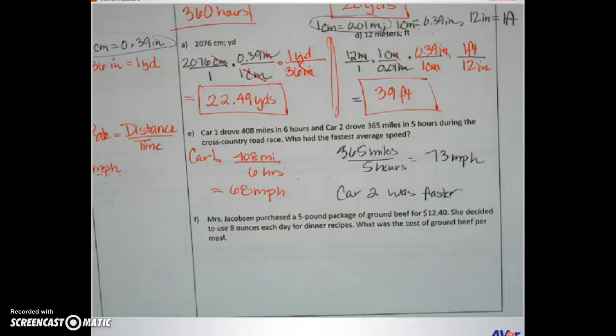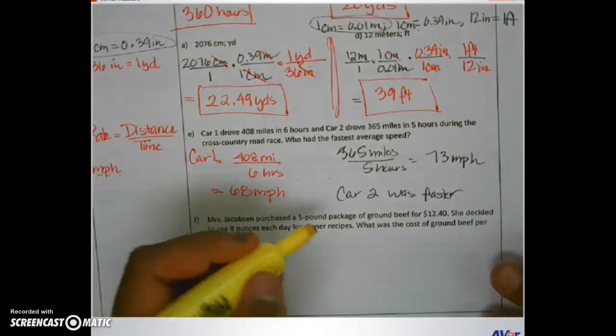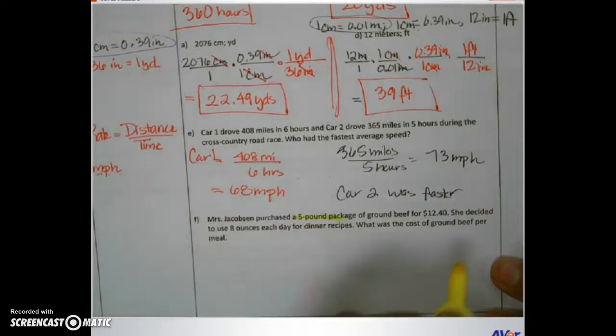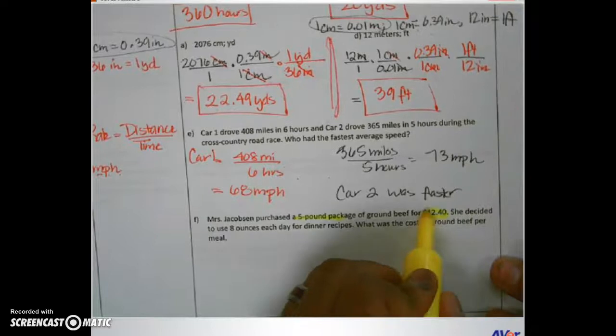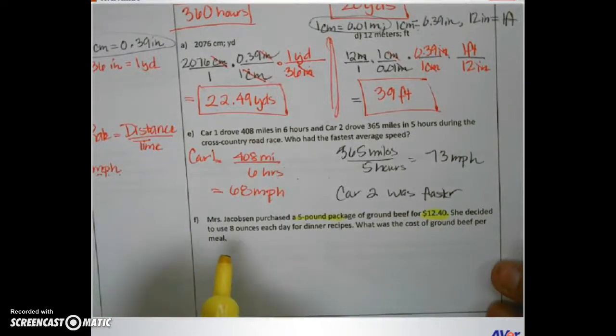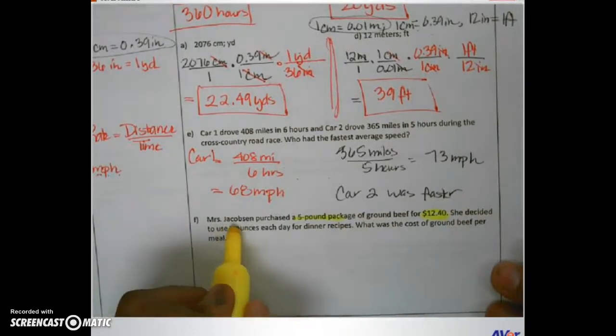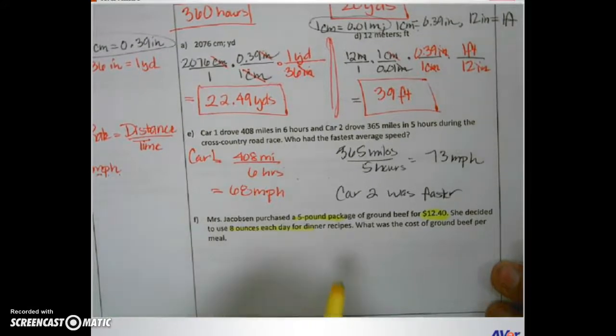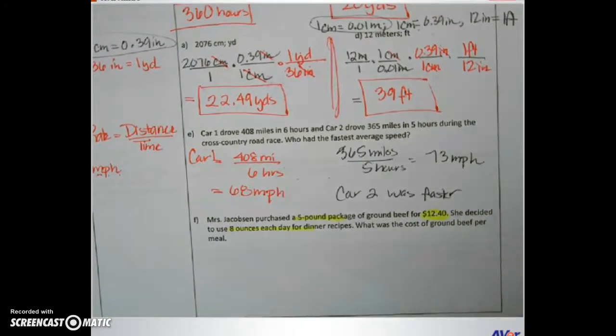Okay, next part, part F. Mrs. Jacobson purchased a 5-pound package of ground beef. You go, girl. She's got beef. For $12.40. She decided to use 8 ounces each day for dinner recipes. So every day for dinner, she's going to be eating 8 ounces. I don't know. Maybe she doesn't want to have too much red meat in her diet, and she's cutting it down to 8 ounces per day.